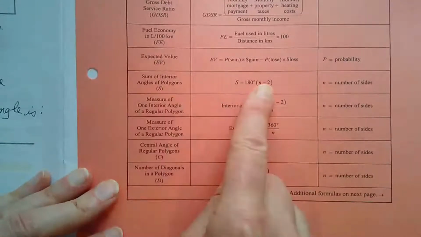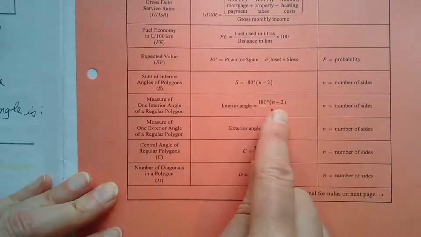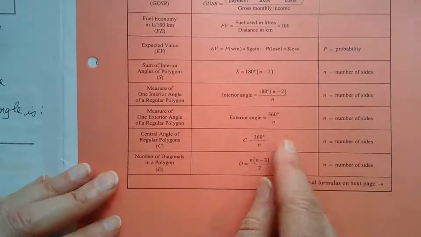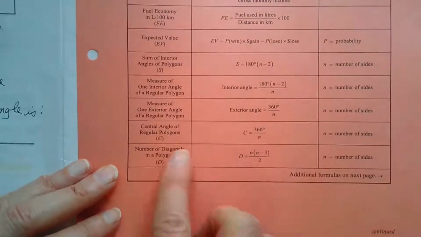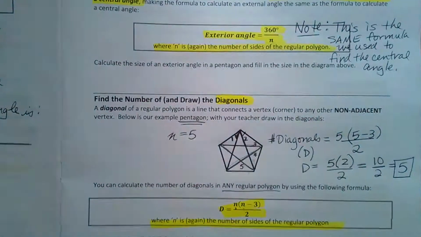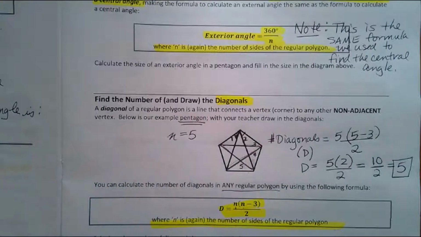The sum of the interior angles, one interior angle, an exterior angle, and a central angle. Notice they're the same. And then the number of diagonals, okay? So that's very helpful to you when you're working through your booklets.